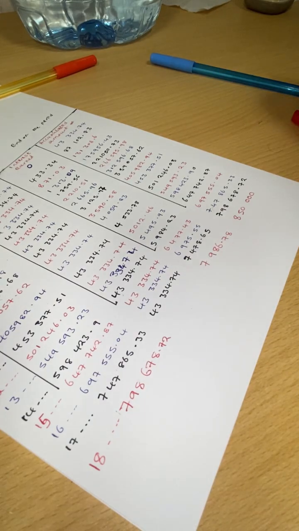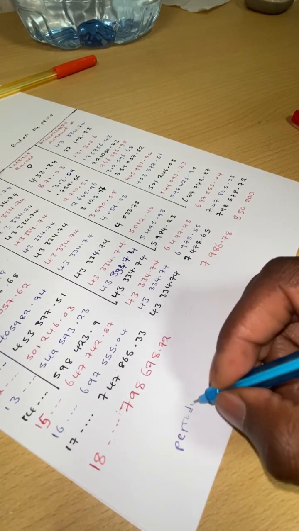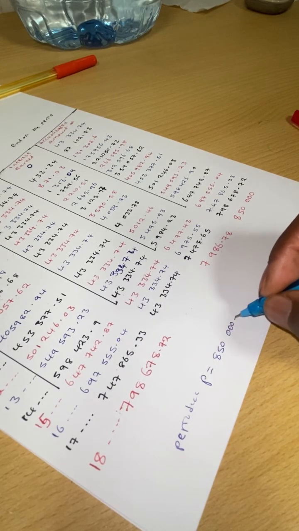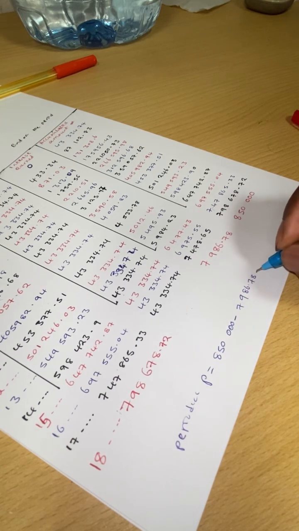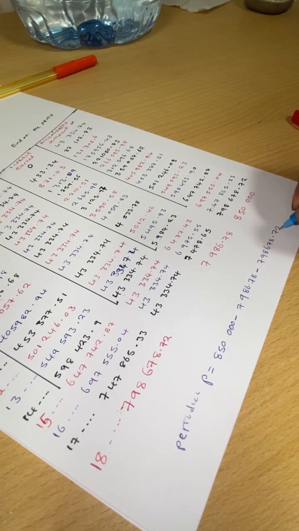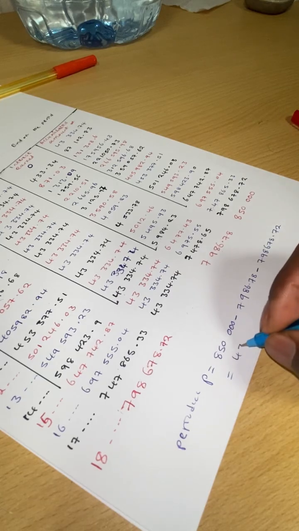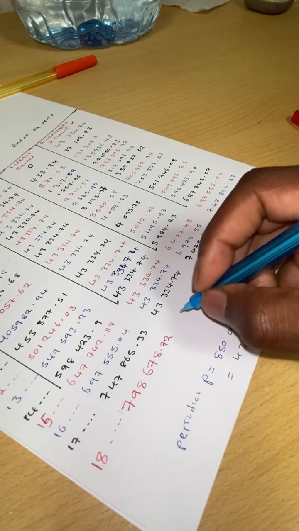So for the final one, finding the periodic payment, it's what you want to have, minus your interest, then minus what you had at the beginning of the 18th month. When we subtract, it's giving me 43,334.60. So this is what we are going to put here as our periodic payment.